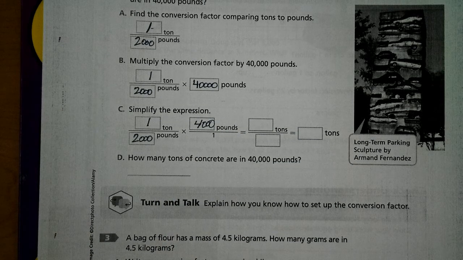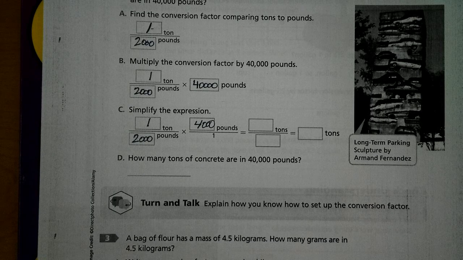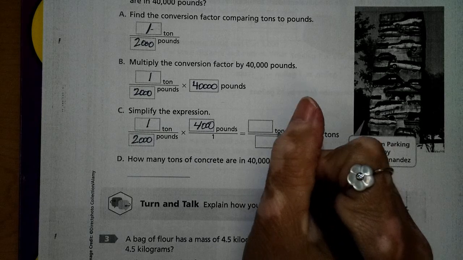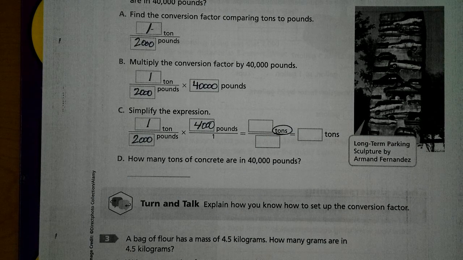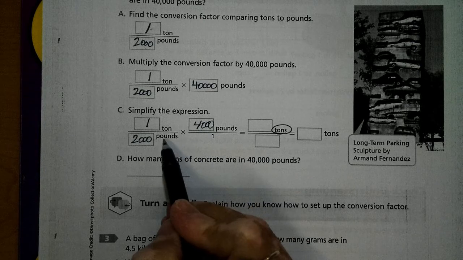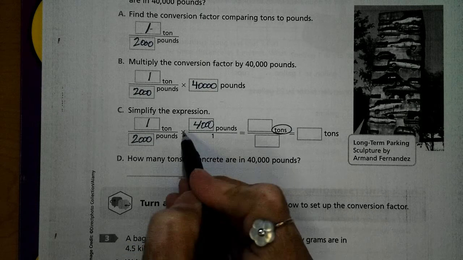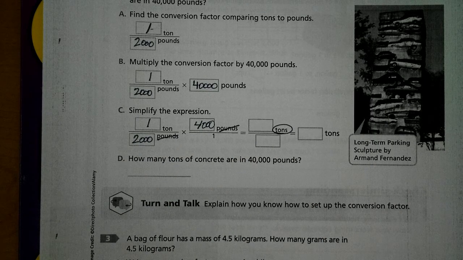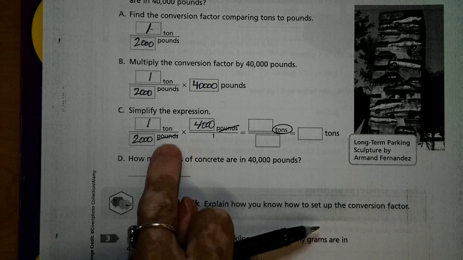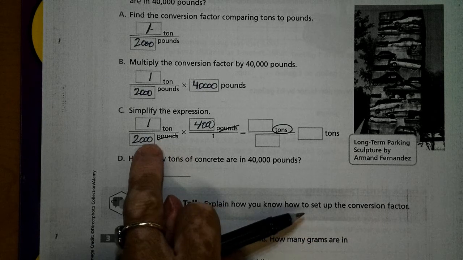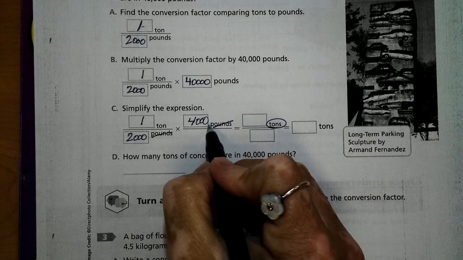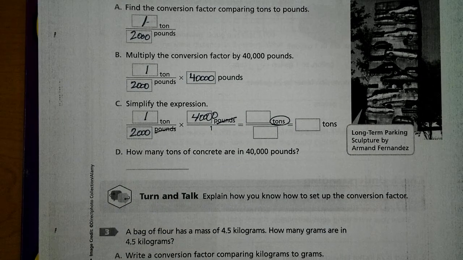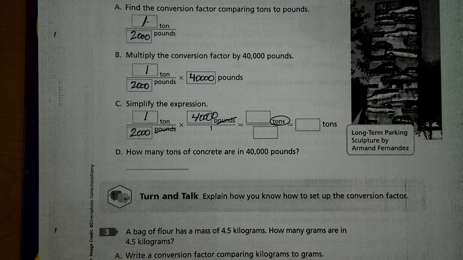All right, so this piece is important. You notice that we want to get rid of pounds so that we know what it is in tons. So the way to do that is you want to set your ratios up so that I can cancel my unit of measure that I don't need. If you noticed, I can cancel the pounds of the 2,000 and the pounds of the 40,000. And my pounds have now gone away.